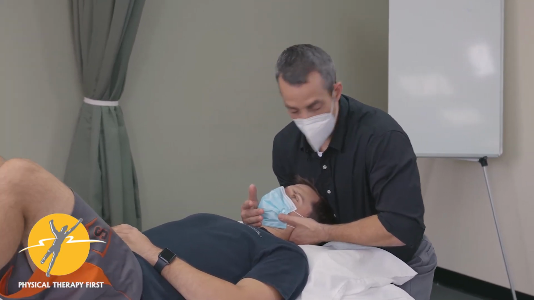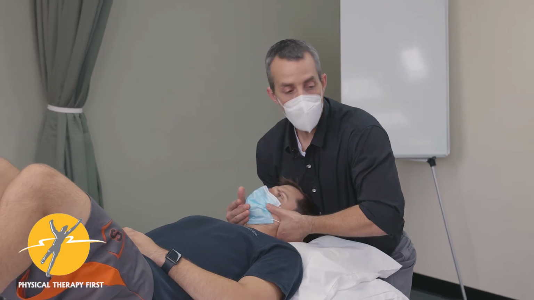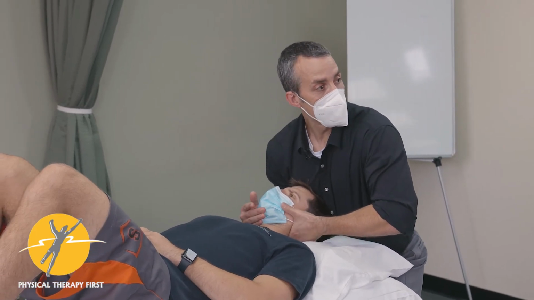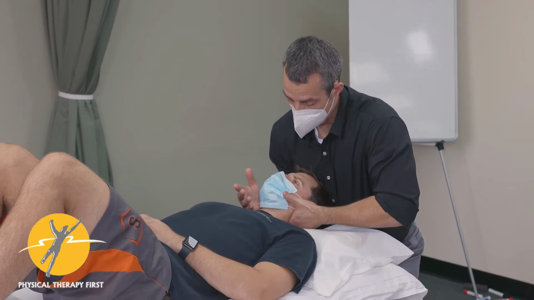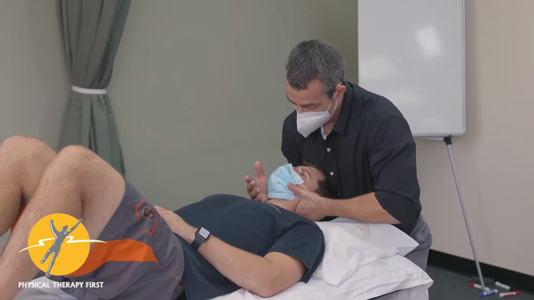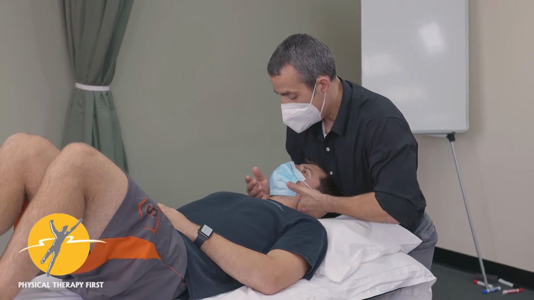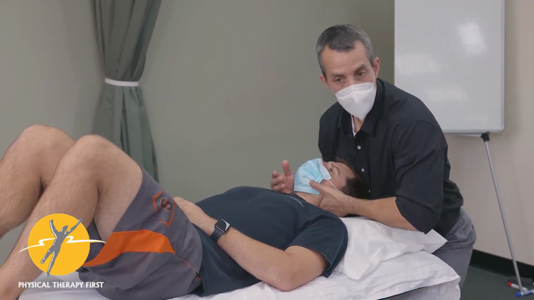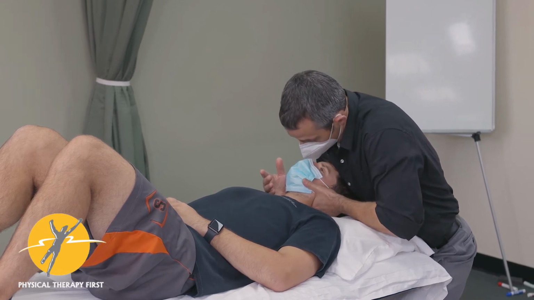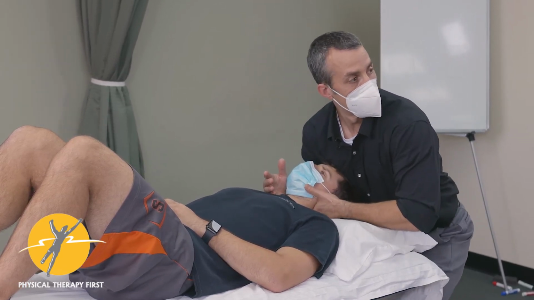So if I side bend him towards and rotate him away above C2, C3, extend him, translate him, now my lock is more solid. Then I could do the manipulation this way.